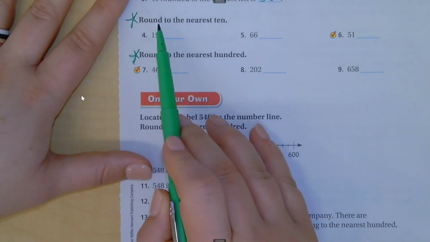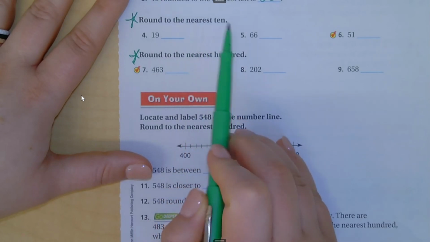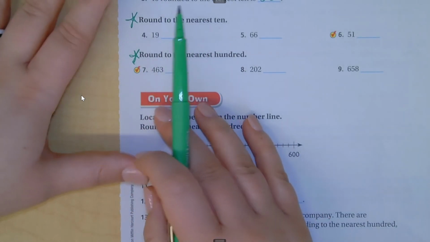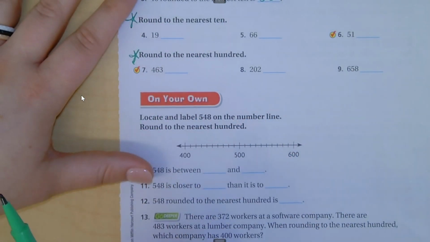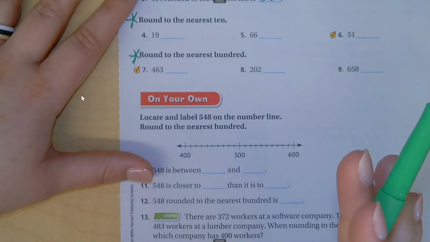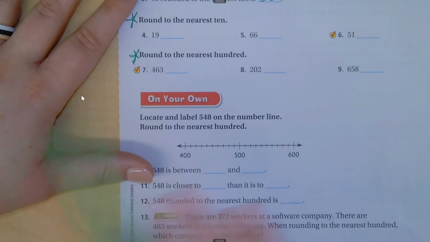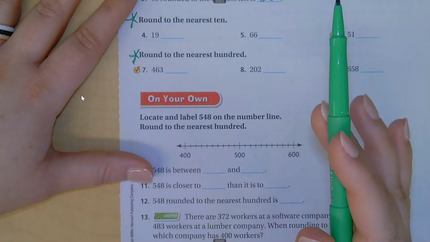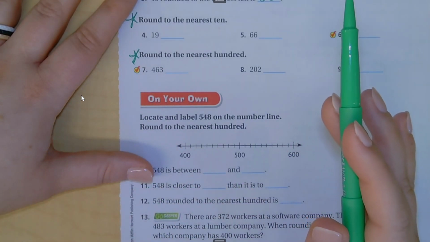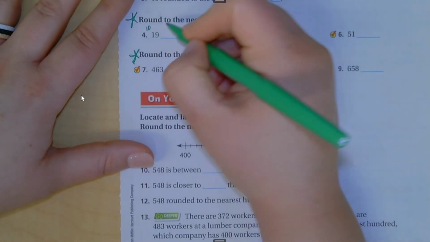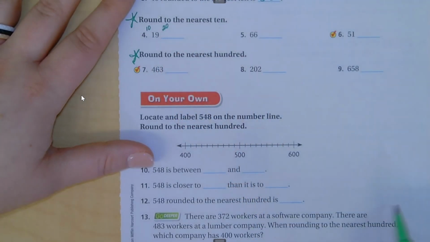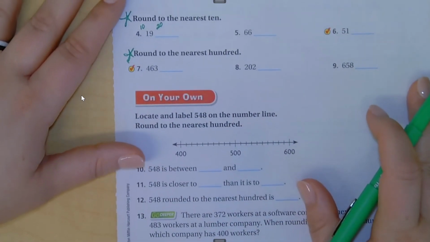So, first it tells me to round to the nearest 10. That means I need to look at tens numbers: 10, 20, 30, 40, 50, and so on. So I'm going to look at 19. The first thing I want you to tell me is, when you're counting by tens, what tens are on each side of 19? Okay, good. I hope you said 10 and 20. I'm writing them on each side of 19 to show you, since we don't have a number line.